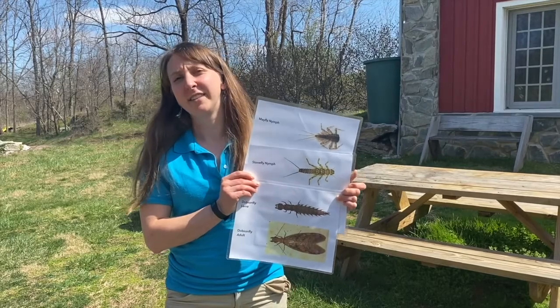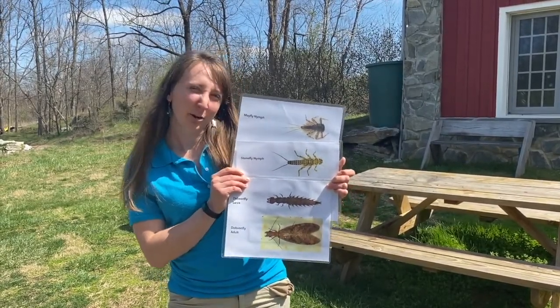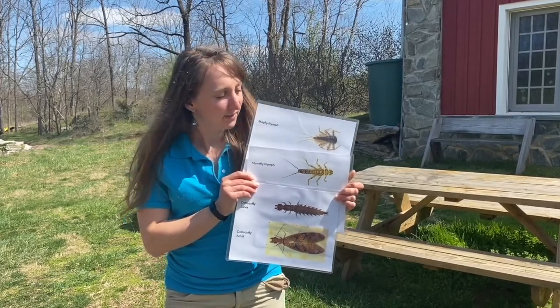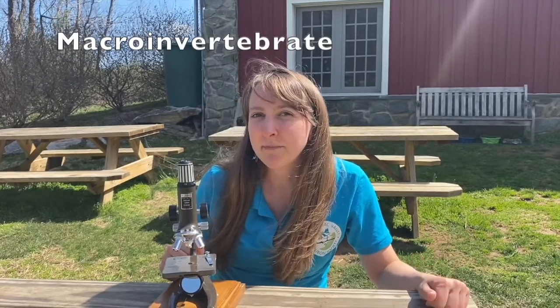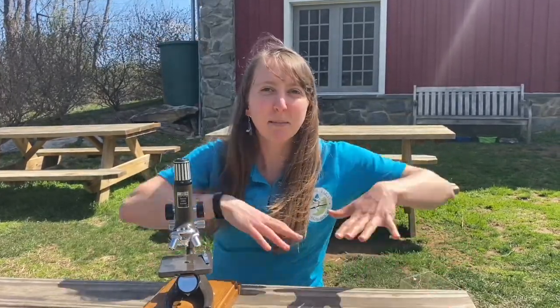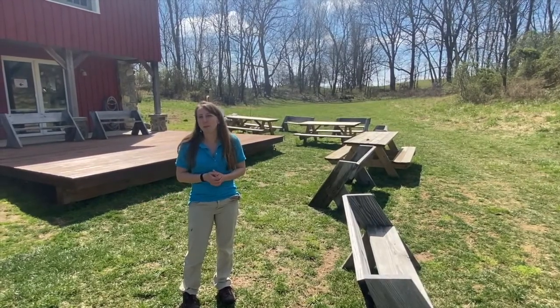So one way you can study the health of the stream is looking at what lives in it. And you can study some critters called macroinvertebrates. Here's some pictures of some common ones. So what does macroinvertebrate mean? Well, macro means big, which means you don't need a microscope to see them. And invertebrate means something without a backbone.